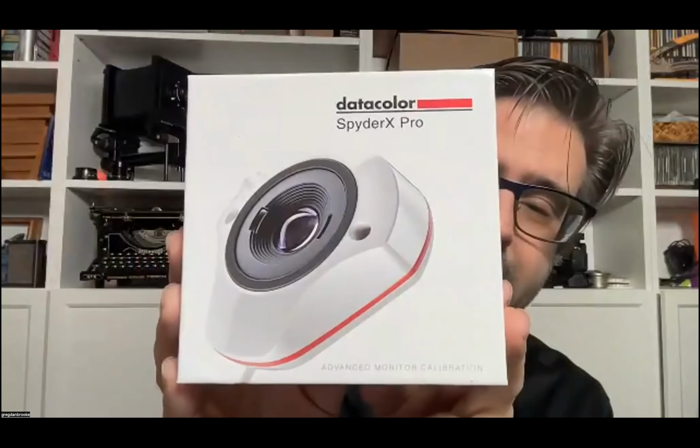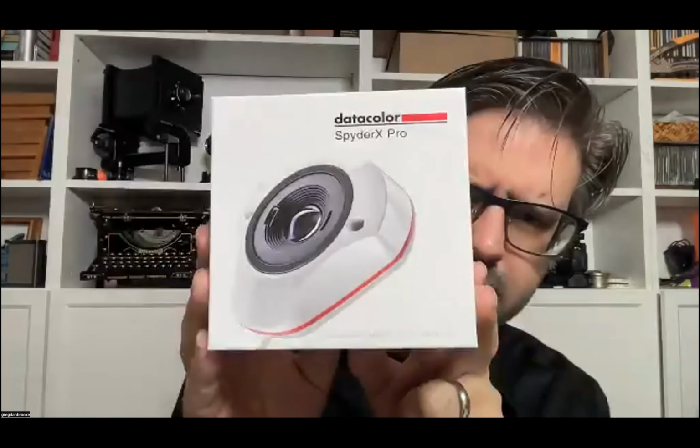I want to talk about profiling and calibrating your monitors. I don't know if Scott has told you, but you guys got one of these fancy Datacolor Spyder devices, which is backwards on my screen. Anyway, what do you guys know about profiling or calibrating monitors? You guys heard that term before?